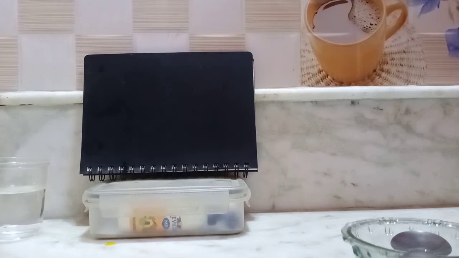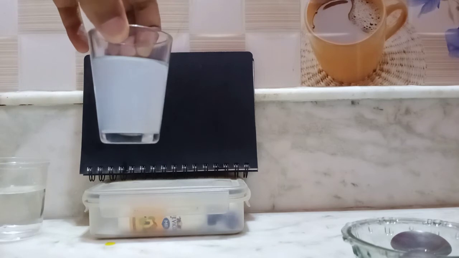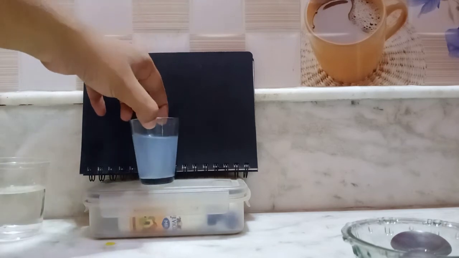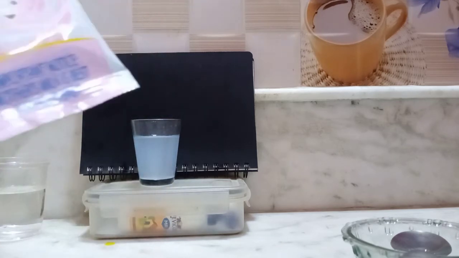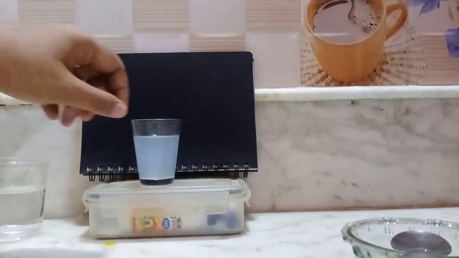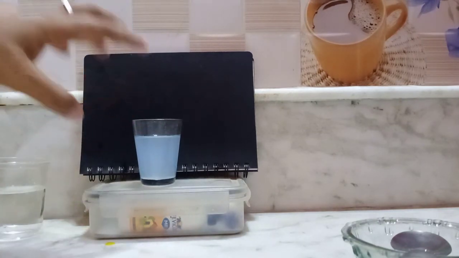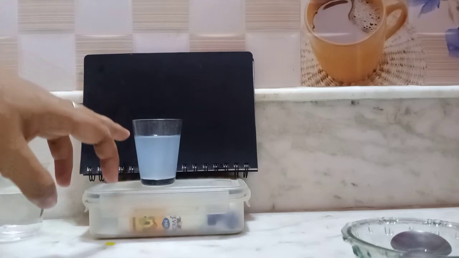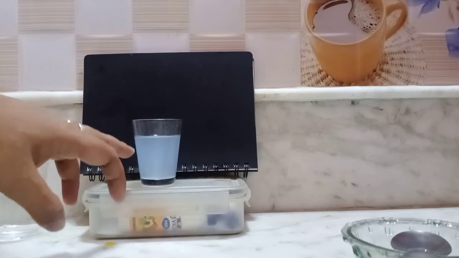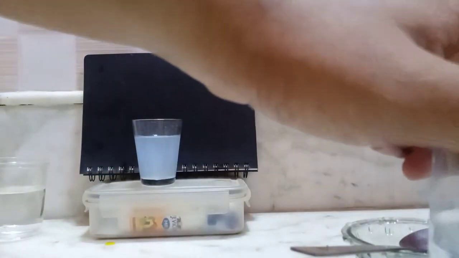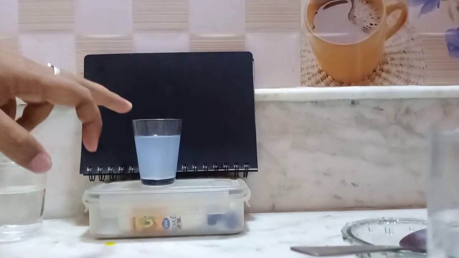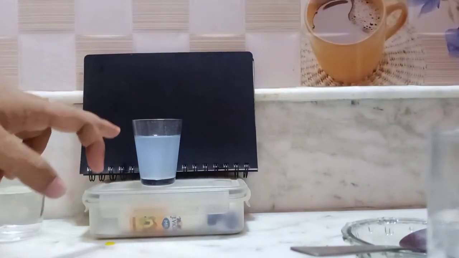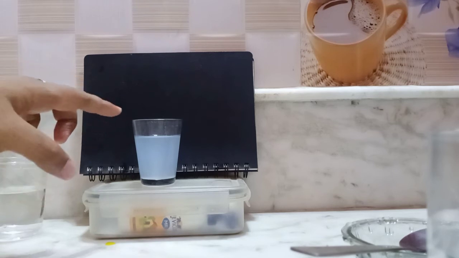Now coming to the next one, I am mixing water with milk. There is a powder of milk. I am mixing a little bit of it with the water, and then we can see that there is a change in the solution, right? The color is different from water. This is the water color, and this is a little bit different. This is whitish, right? So you can see the change in color when I am mixing milk with water.